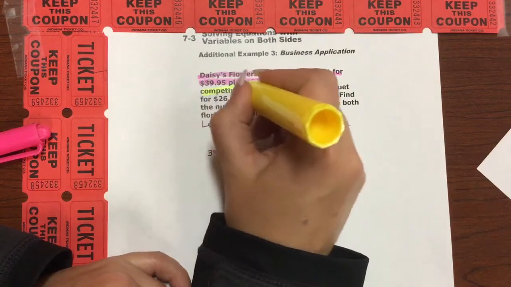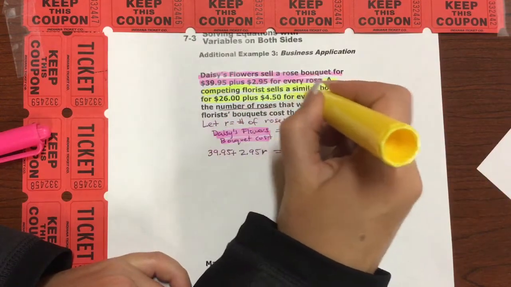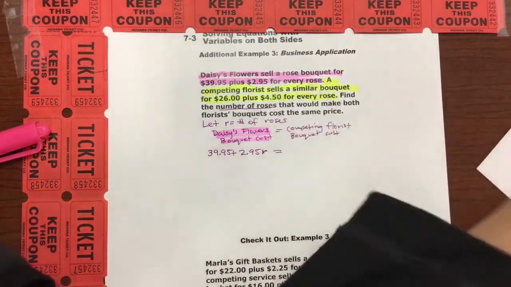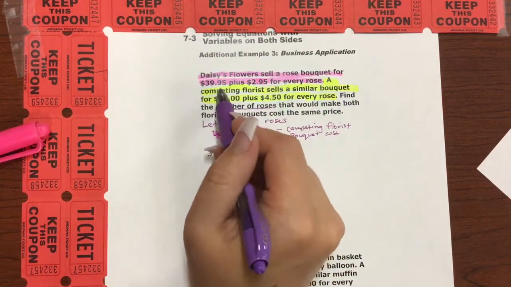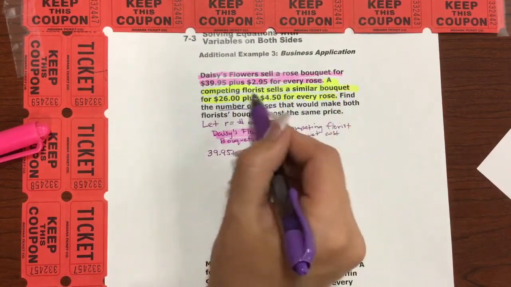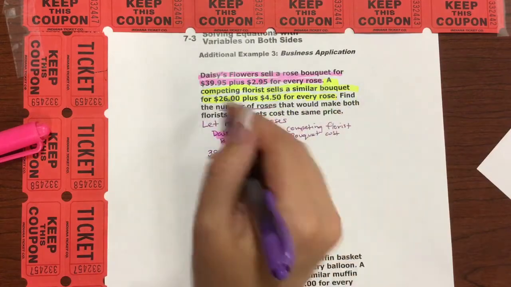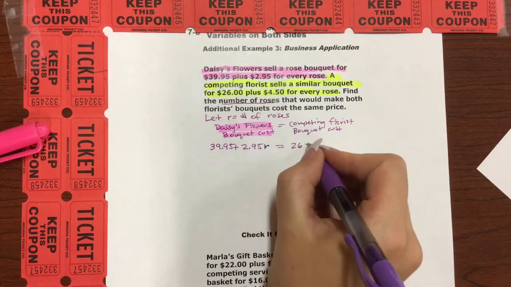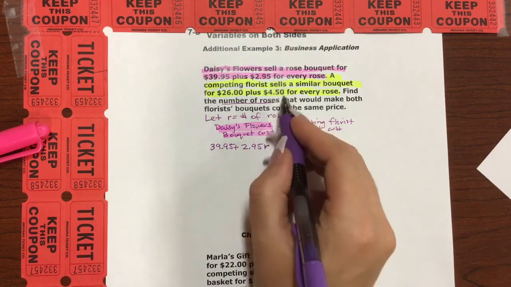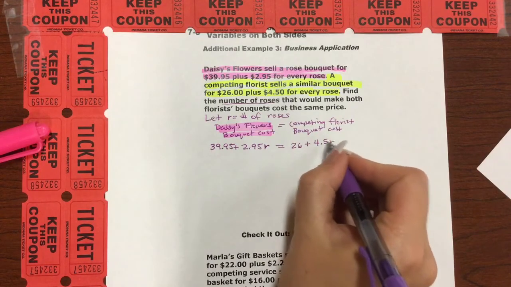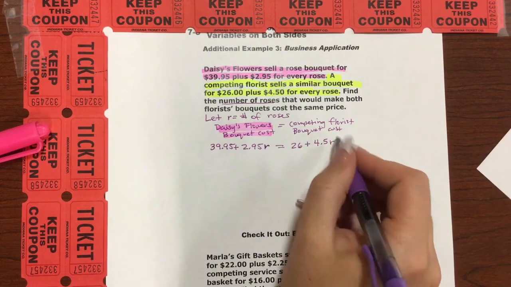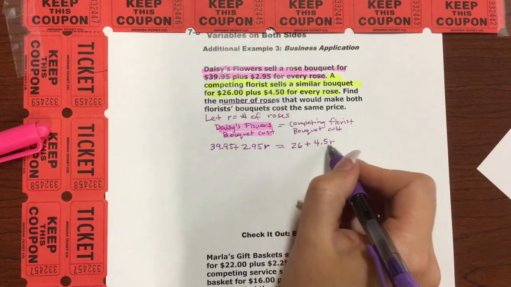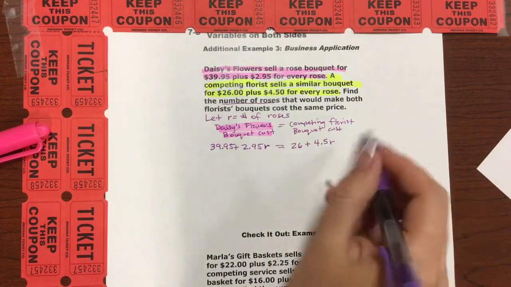So those words are just referring to the cost for the bouquet, $26, plus $4.50 per rose. So every rose costs $4.50. If you put a 1 in there, they sold 1 rose, it would be $4.50 for that one. For 2 roses, it would be $4.50 times 2 plus the 26, obviously.